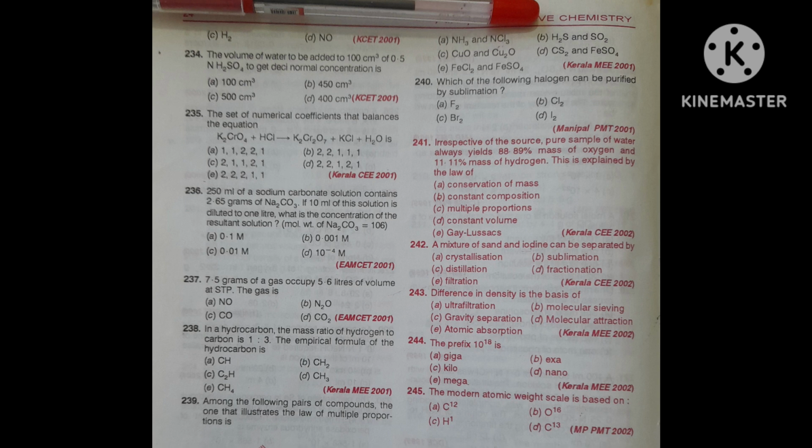For what purpose? To get decinormal concentration. Decinormal means N by 10. From 0.5 you want N by 10.